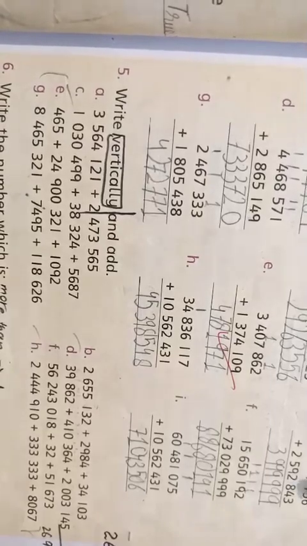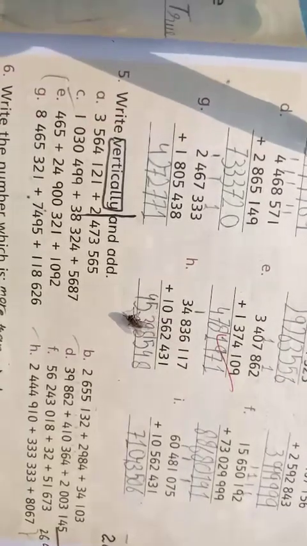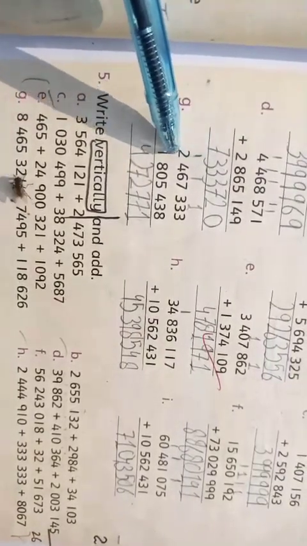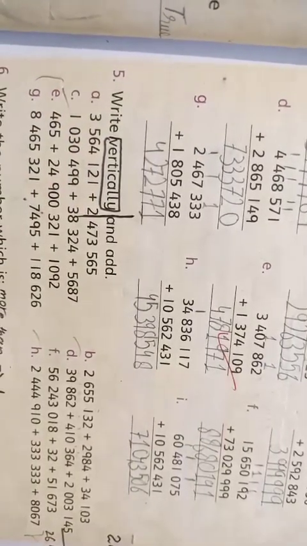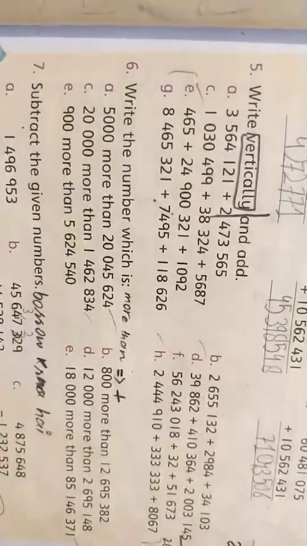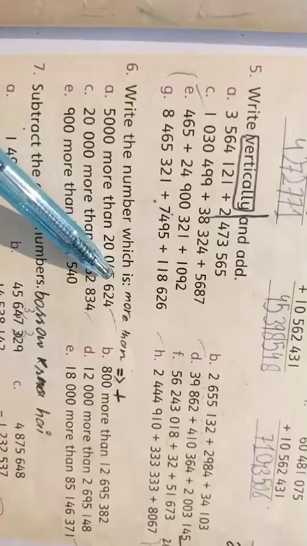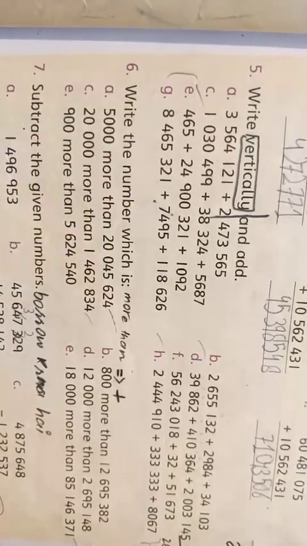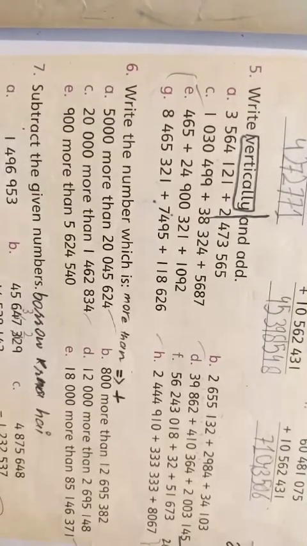Question number 5, write vertically and add. Vertically means first we have to write it in the form of this one, and then we add these two numbers and we get an answer. This is very simple. Now write the number which is 5,000 more than 200,45625. We add. Now this question is about addition, and we have to add the numbers and we get the answer.